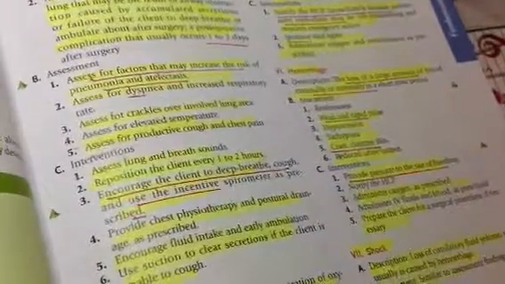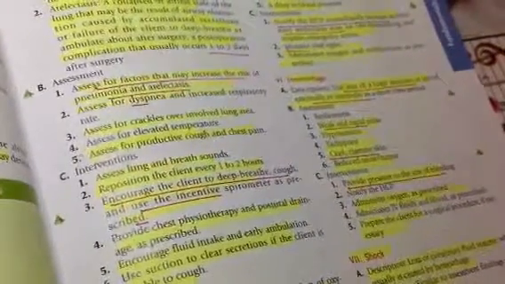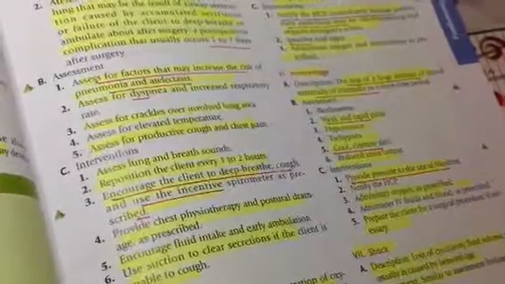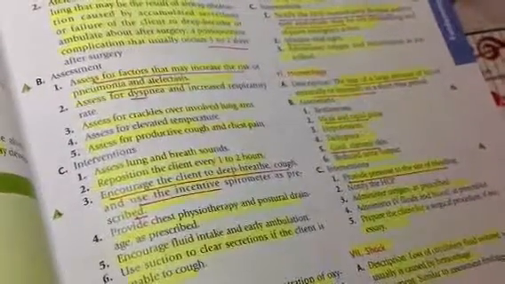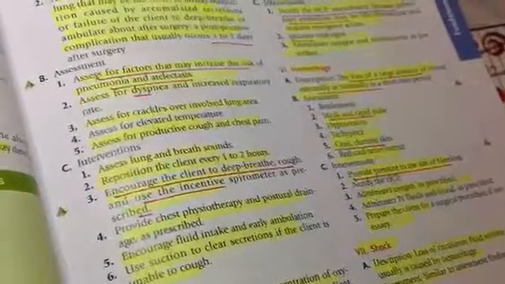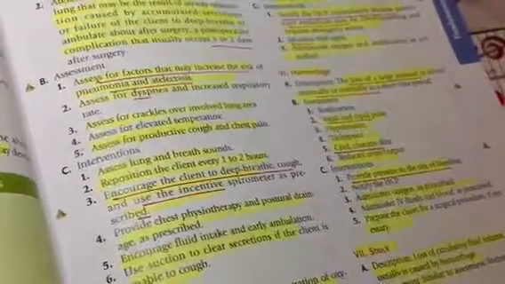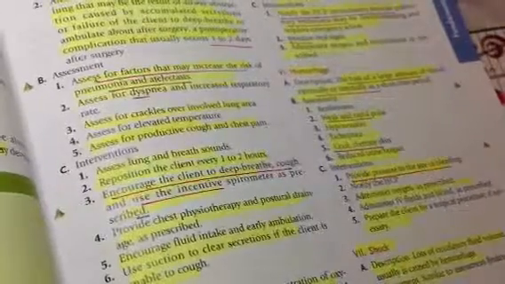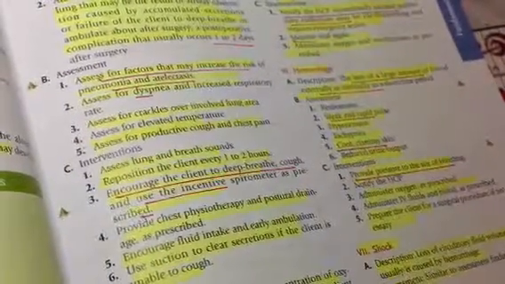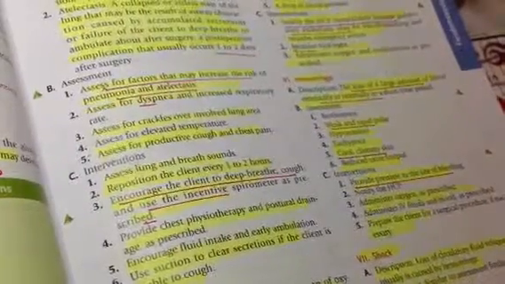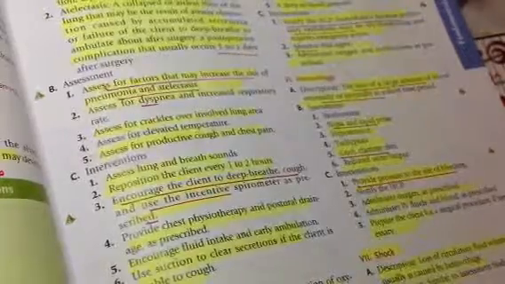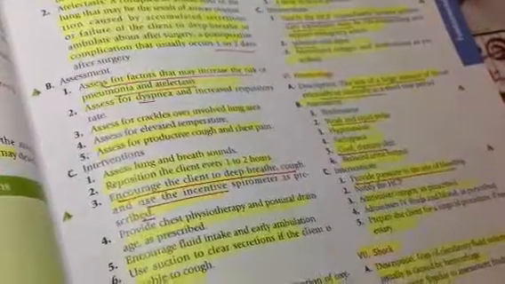Monitor for abdominal distension. Monitor for passage of flatus and return of bowel sounds. Administer frequent oral care at least every 2 hours. Maintain the NPO status until the gag reflex and peristalsis return.